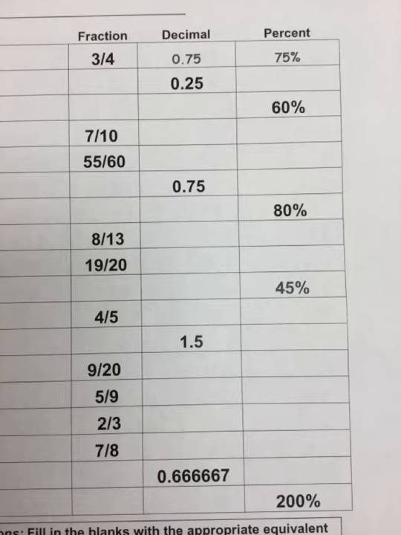Hey guys, this is the activity that you're going to be doing today: fraction, decimal, and percent. And I just kind of want to show you how this is going to work. They did do the first one for you. It says 3/4 is 75 hundredths or 75%.